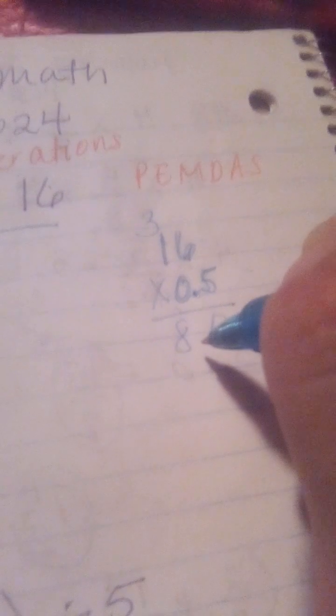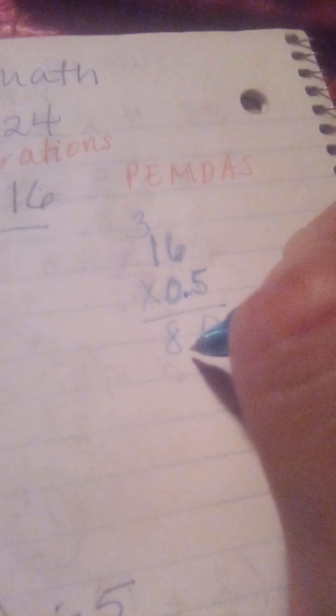Let me make this brighter so you can see it better. All right, there we go. When you do these kinds of problems, make sure to line up the decimal. In this case, it's right between the 8 and the 0. That's how we got the answer 8 for this. All right, here we go. Any questions so far? 1/8 plus 8.